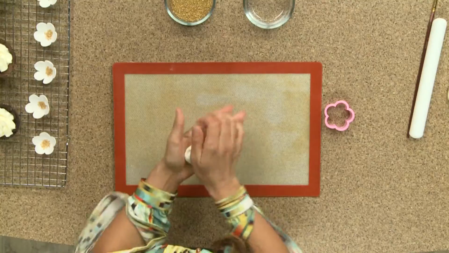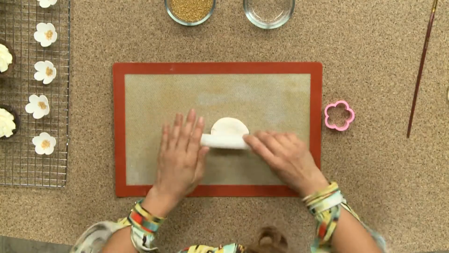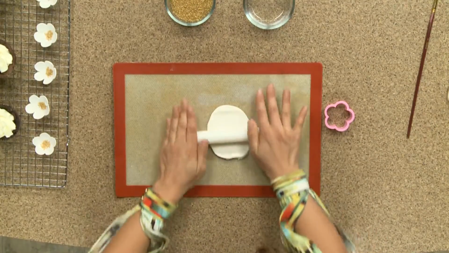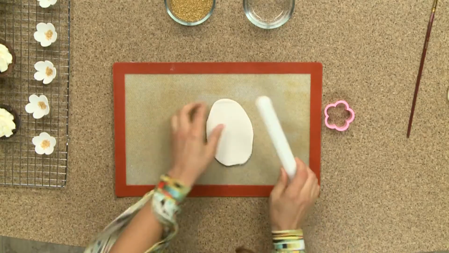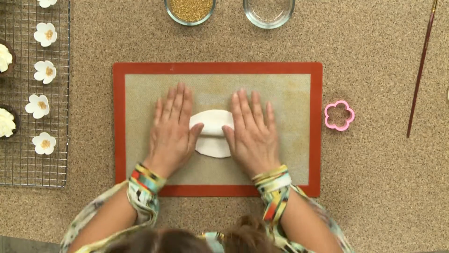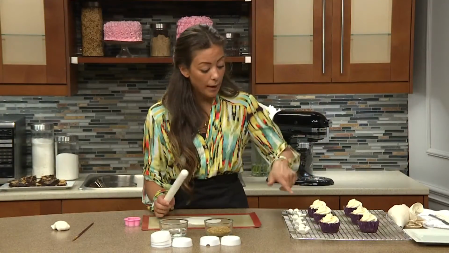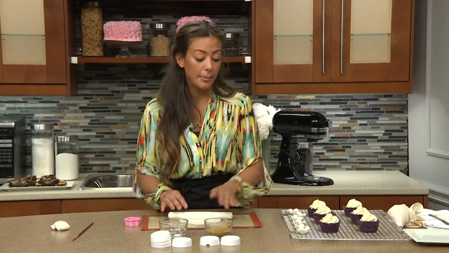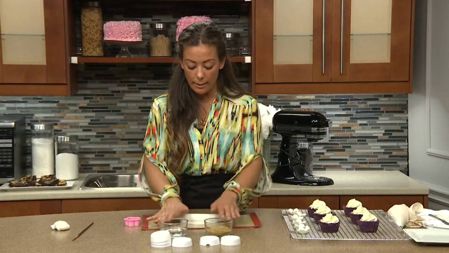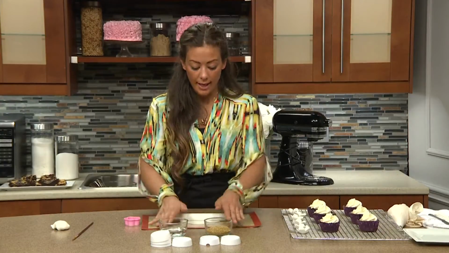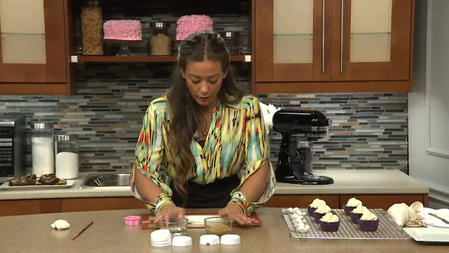So I'm just going to take a little bit of white fondant and roll this out. And guys, you can use any color fondant you want. It doesn't have to be white. You can use any sprinkles, like I said. Get creative. If you want to match it to your cupcake liners, for example, I did purple, so I could have used maybe a purple fondant and then some white sprinkles in the center.